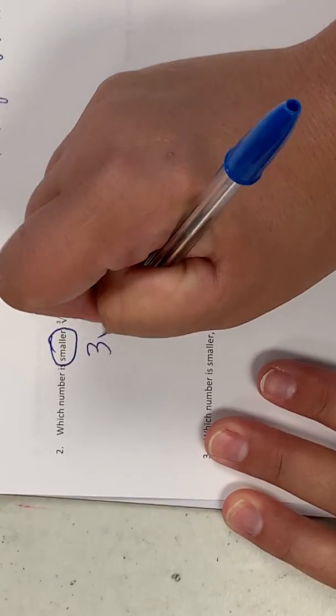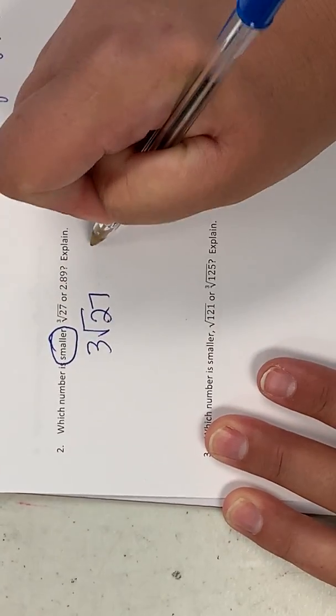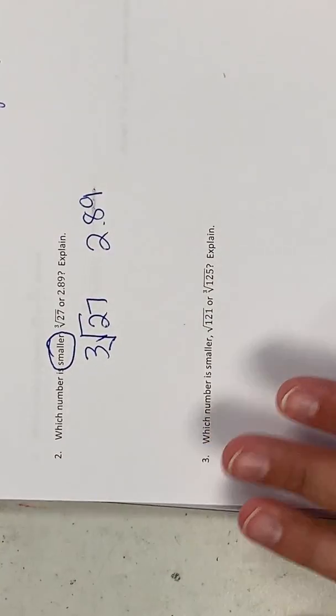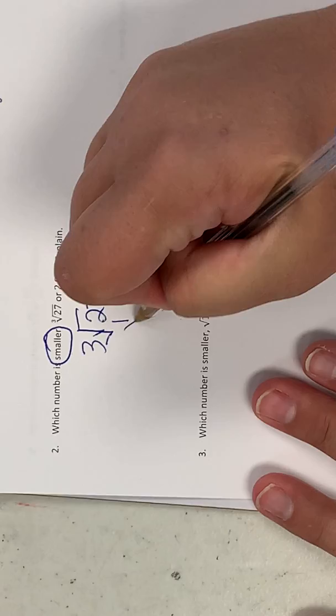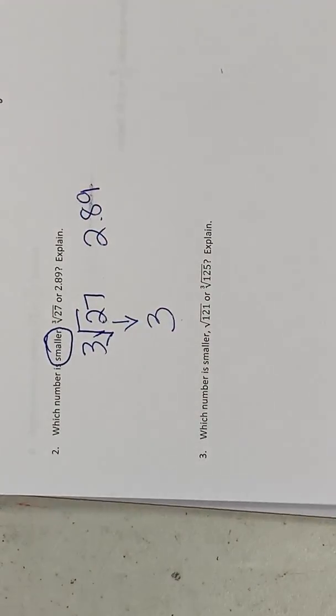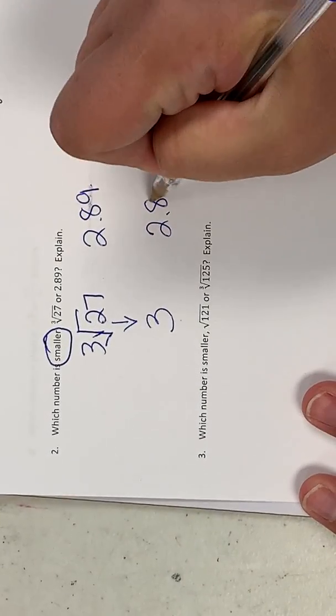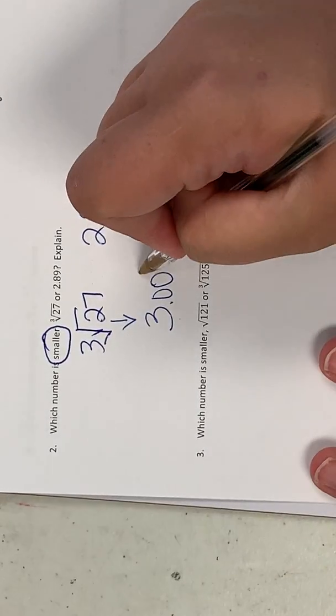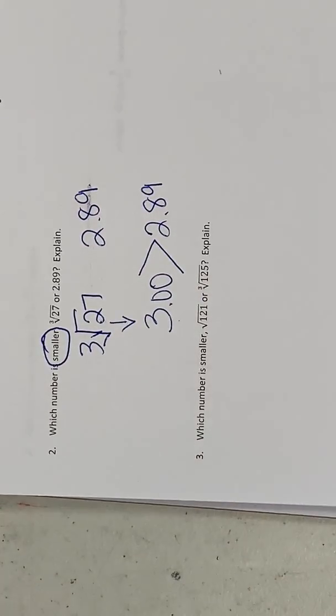So I've got 3 square root of 27 and I've got 2.89. So I know that this is a perfect cube because it is 3. 3 times 3 times 3 is 27. And I know that this is 2.89. So if I'm comparing these as decimals, 3 is more than 2.89.